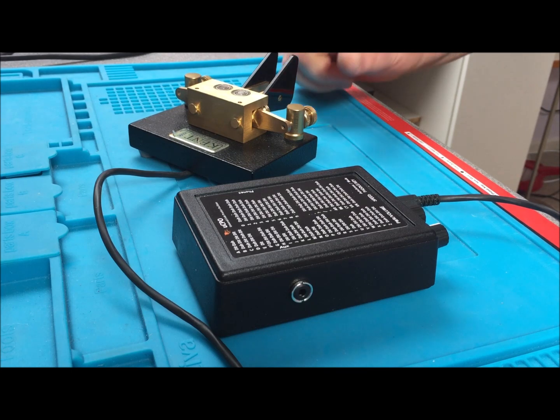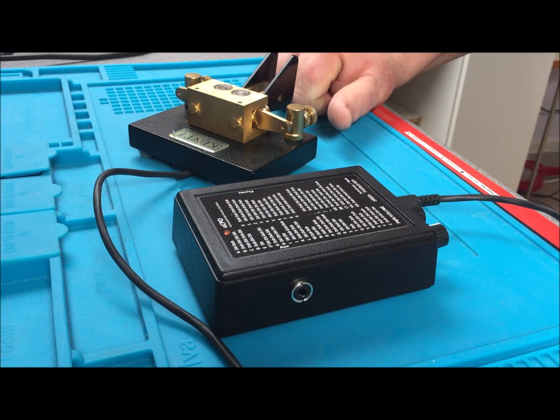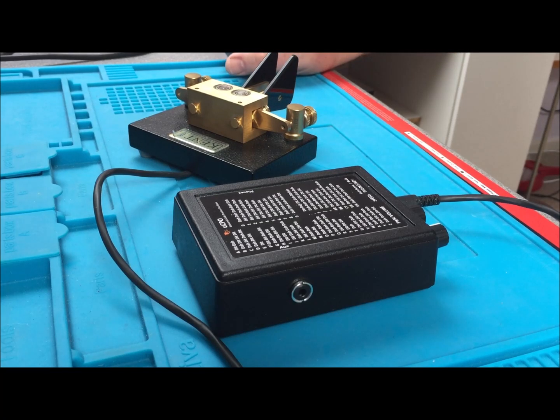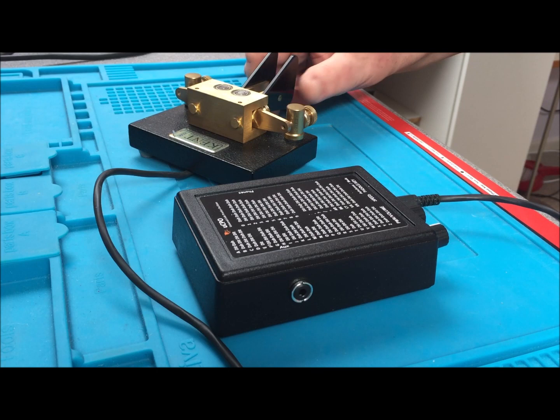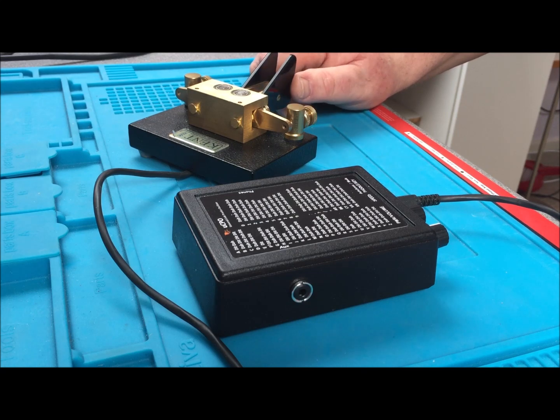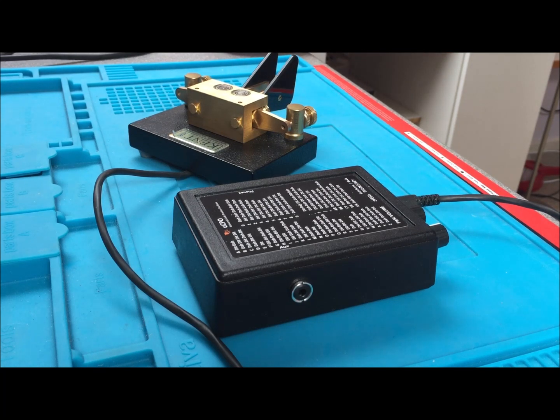To change between the modes, you press and hold your left paddle. That's call signs with variable pitch. Contest mode.